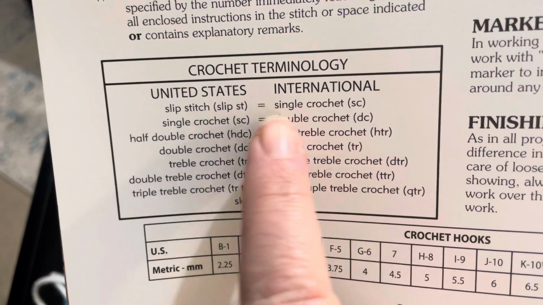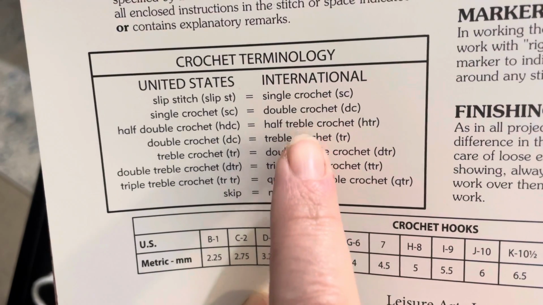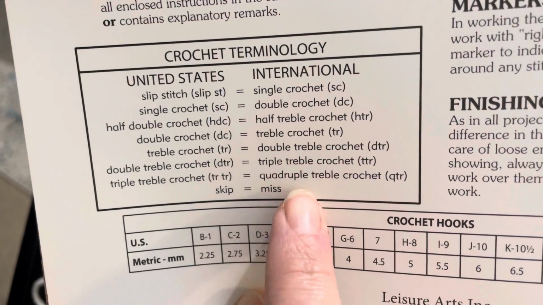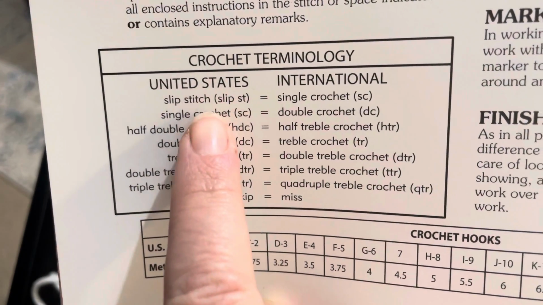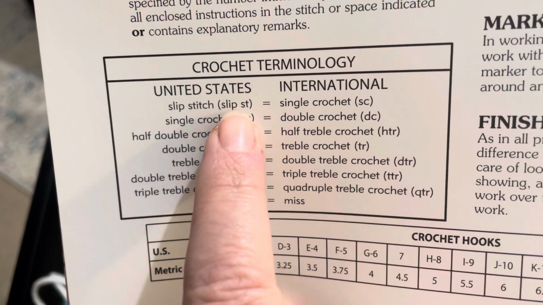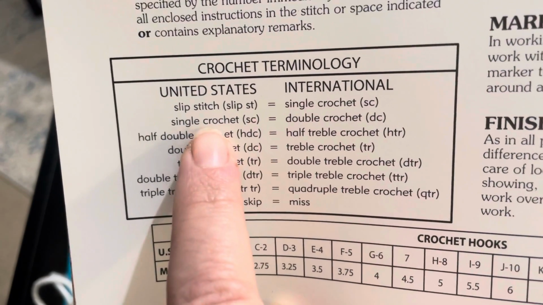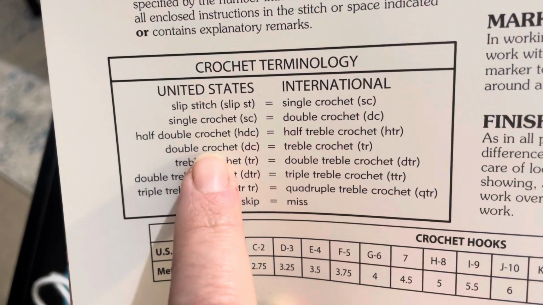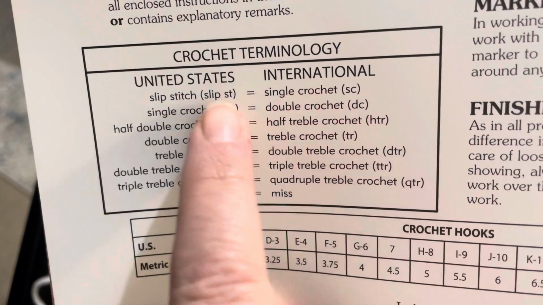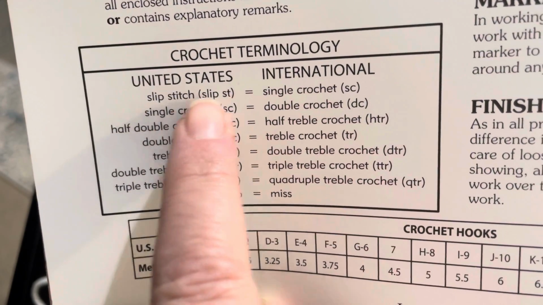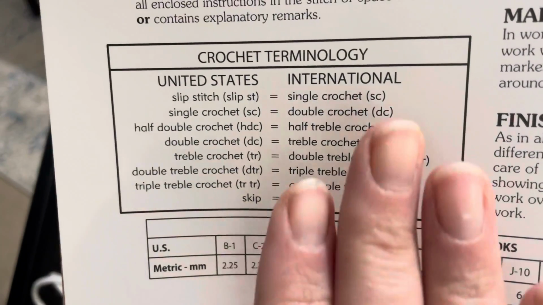And you can see it, international starts the terms with a single crochet, double, half treble, treble, double treble, triple treble, quadruple, and a skip is called a miss. Now, in the US, we start with a slip stitch because this slip stitch exists, we use it a lot. So we start with a slip stitch and then move on to single, half double, double, treble, whatever. And you can see that basically the international skips and calls a slip stitch a single crochet, a double, and all the way down.